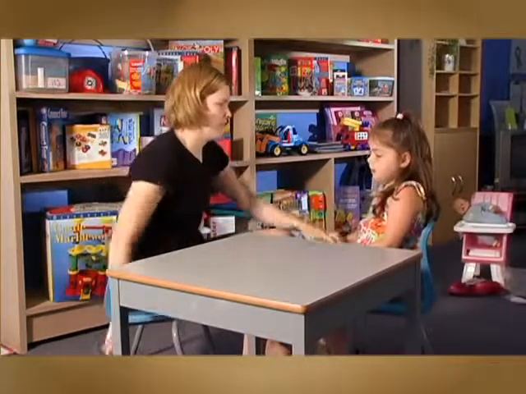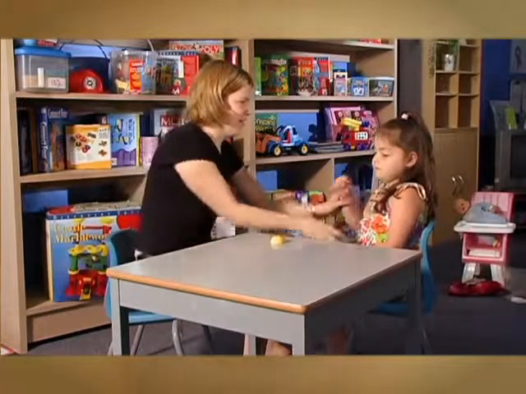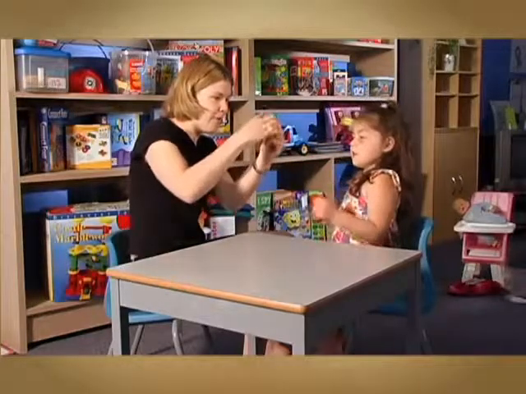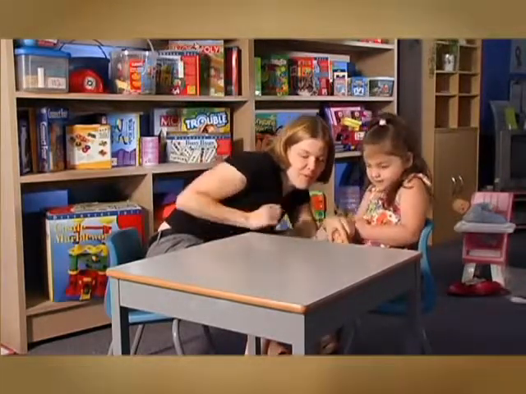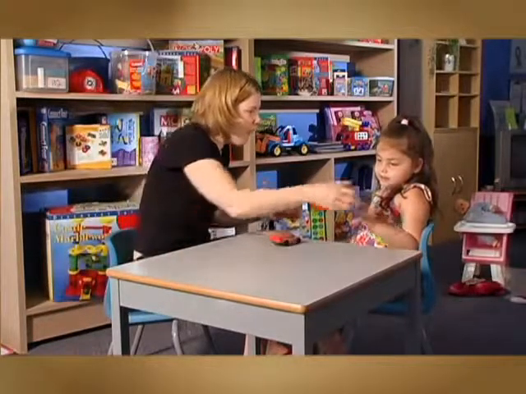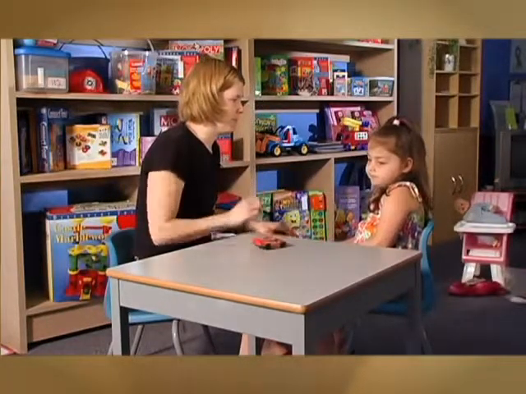Next, the therapist either waits for the child to respond or provides some help in the form of a prompt if needed. Finally, once the child has responded, the child is given reinforcement, a reward for a correct response or a correction for an incorrect response.